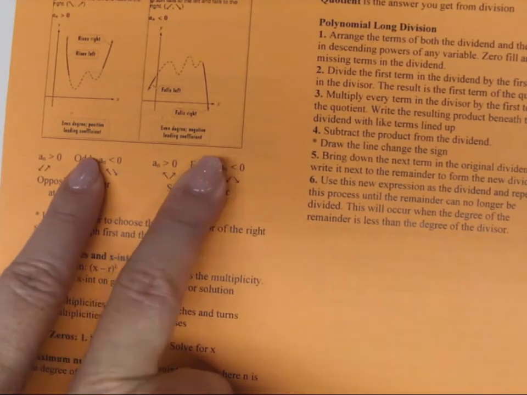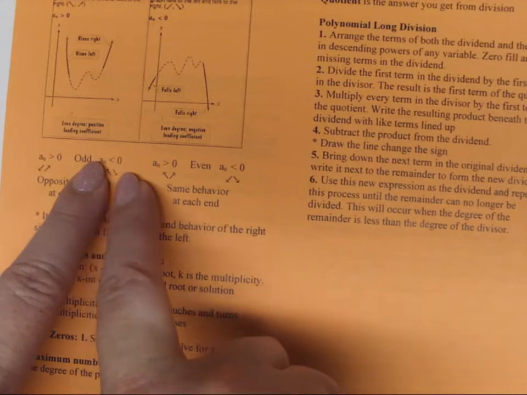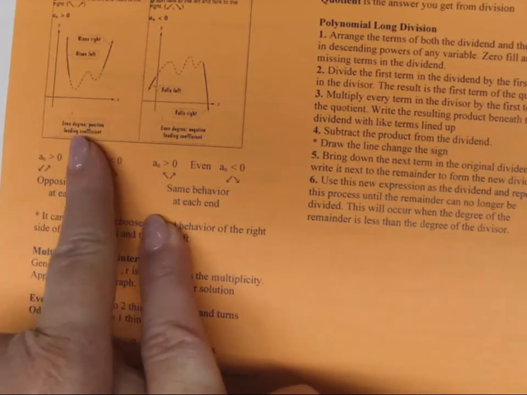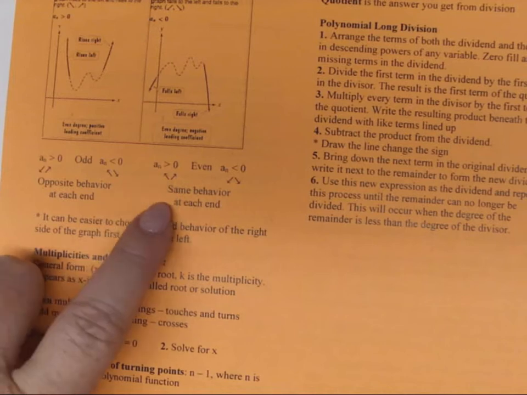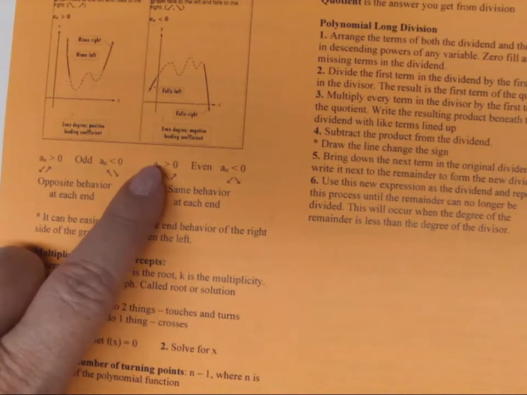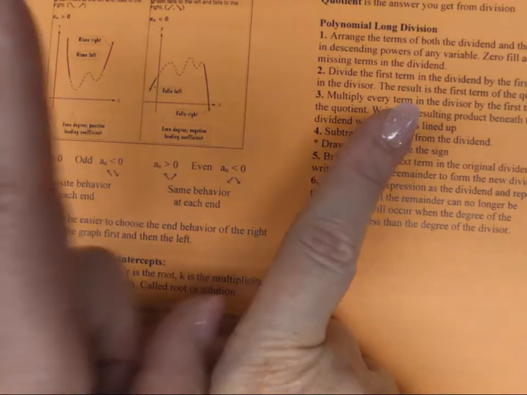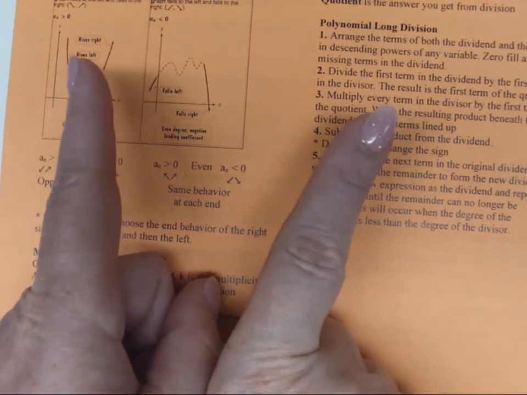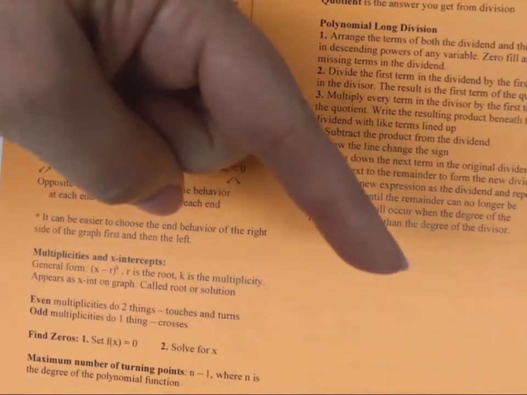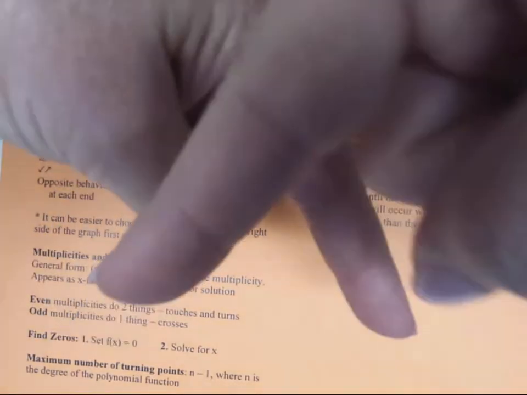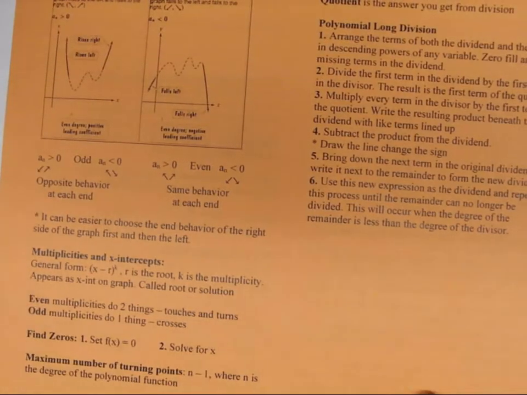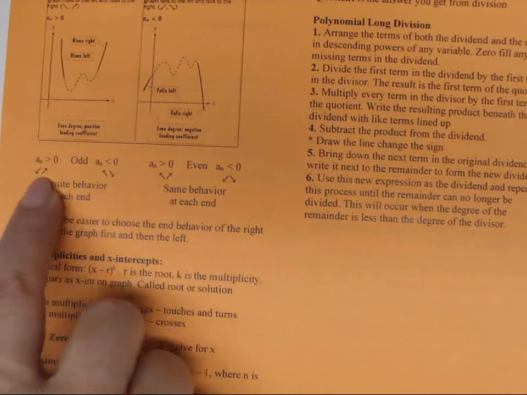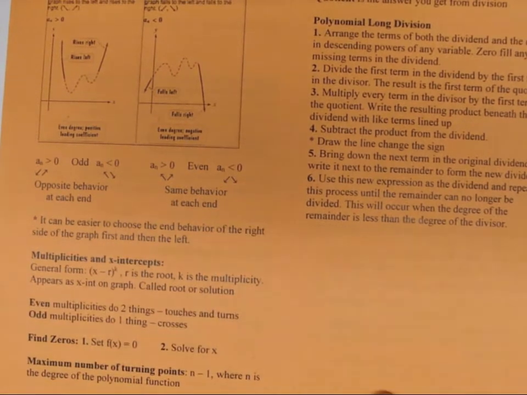On the odd, if it's negative, we know it's going to come down and the other side is going to go the opposite. On an even function, if it's positive, it goes up, so the other side will go up. If it's negative, it's going to go down, and that means the other side is going to go down. So you're going to have things that look like this. This is what I'm looking for when you're telling me the end behavior.